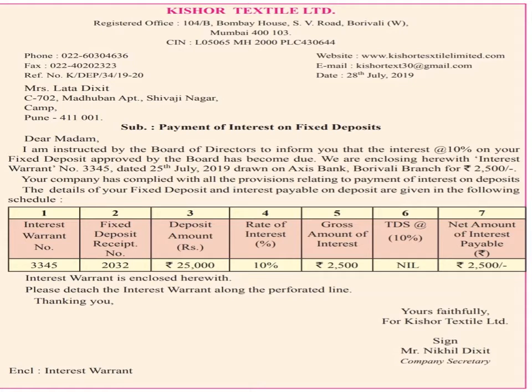We are enclosing, meaning attaching herewith, interest warrant number 3345 dated 25th July 2019 drawn on Axis Bank, Borivali branch, for rupees 2500. Your company has complied, meaning completed, with all the provisions relating to payment of interest on deposit.